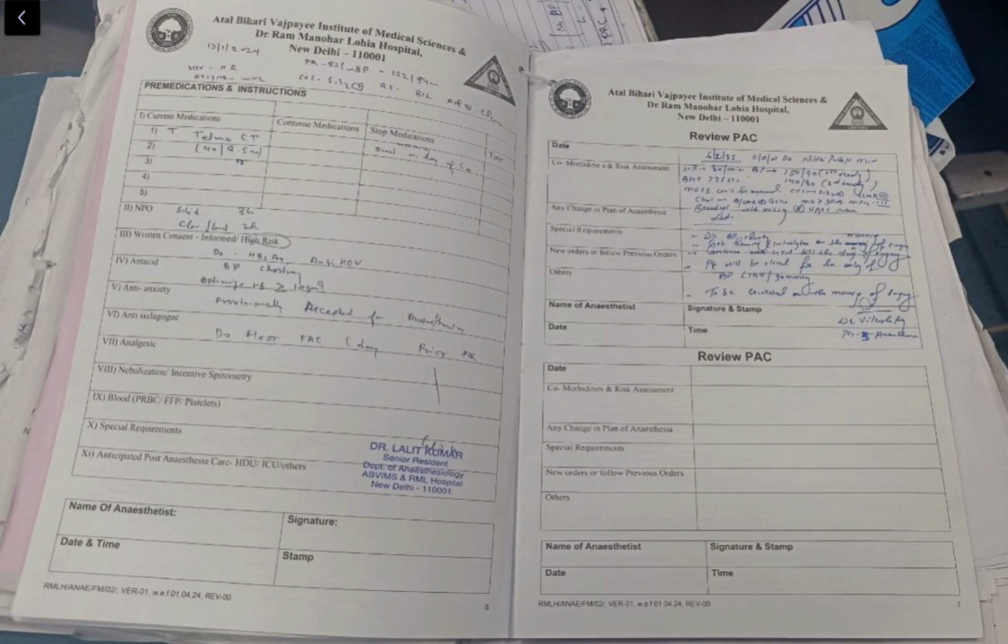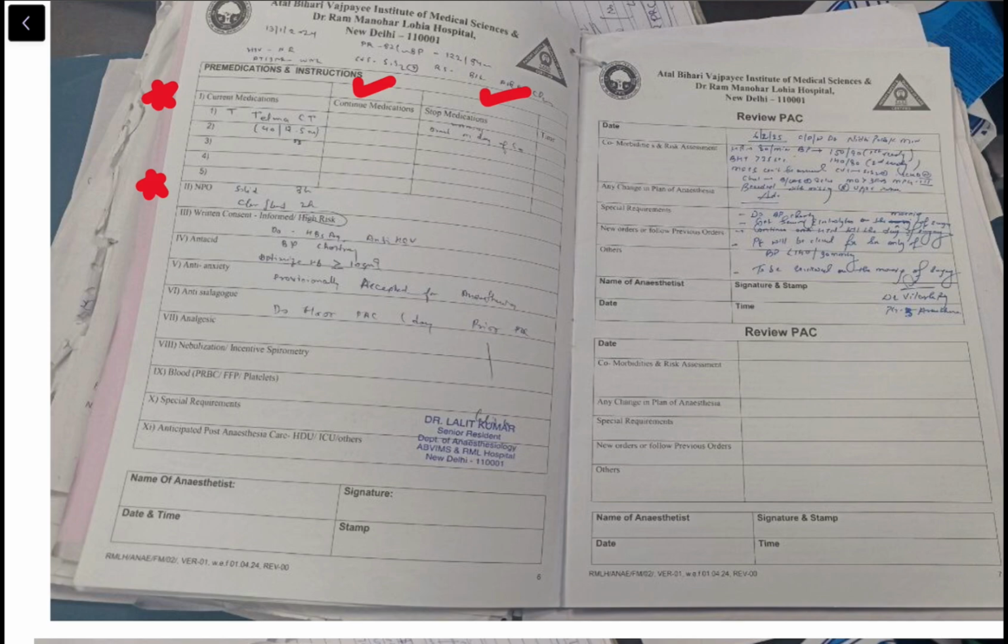we'll give the pre-op orders. In the pre-op orders, the first thing is you have to see what all medications the patient is on. You have to stop certain medications and continue certain medications. You have to give nil per oral advice: 6 hours for solids, 2 hours for clear fluids, which is usually water or black coffee or tea, not the juices which have pulp. If it is breast milk, it is 4 hours. If it is non-human milk, it is again 6 hours.